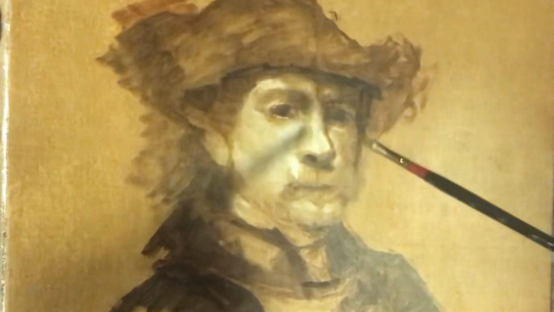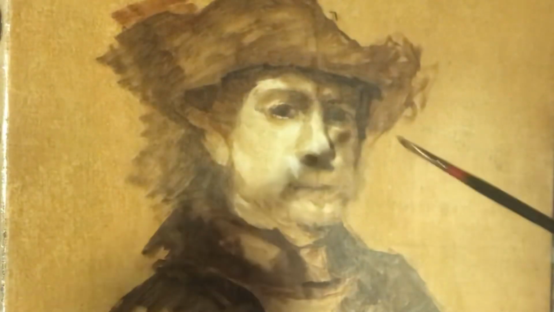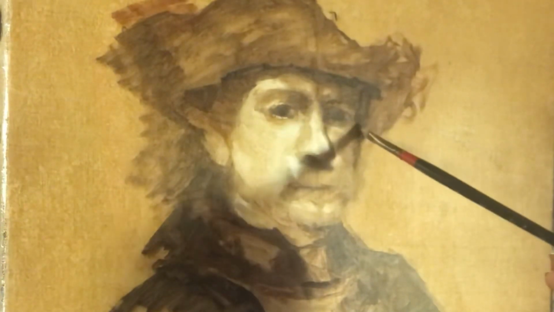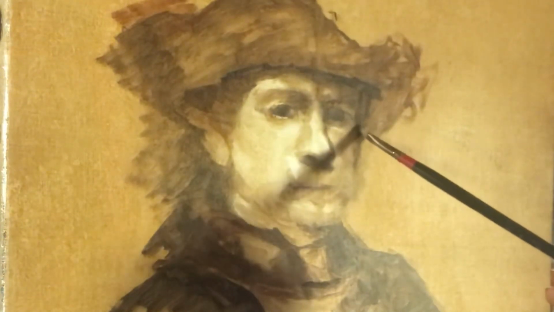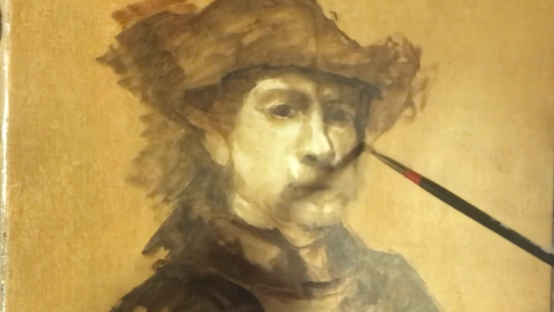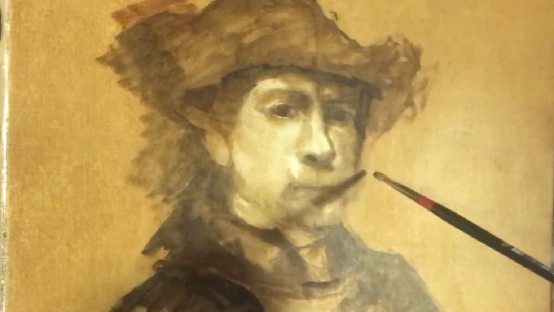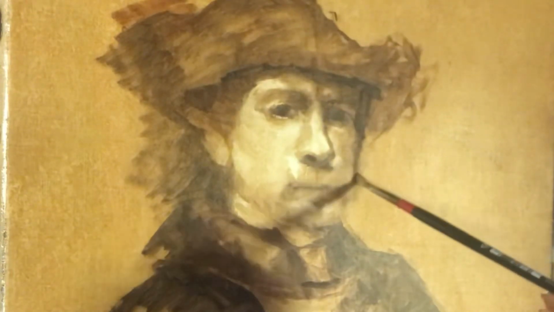So I need to bring his cheek in closer. So this angle of his cheek over here comes down, and then it comes in, and then back out.